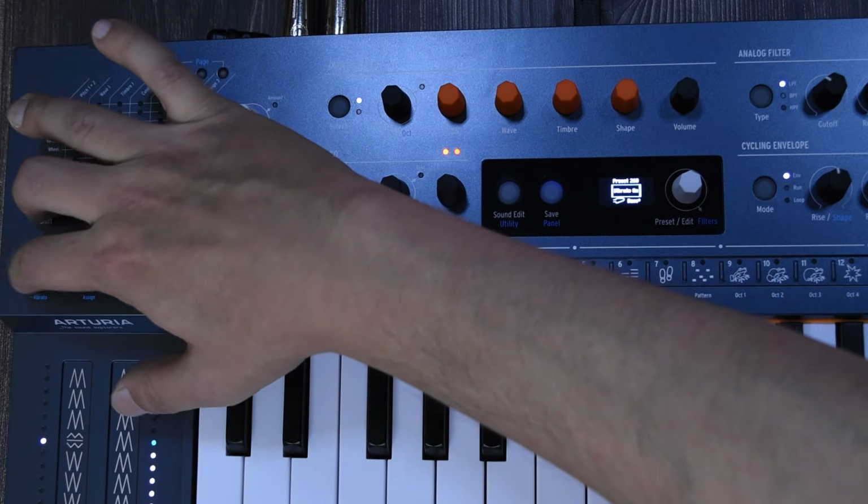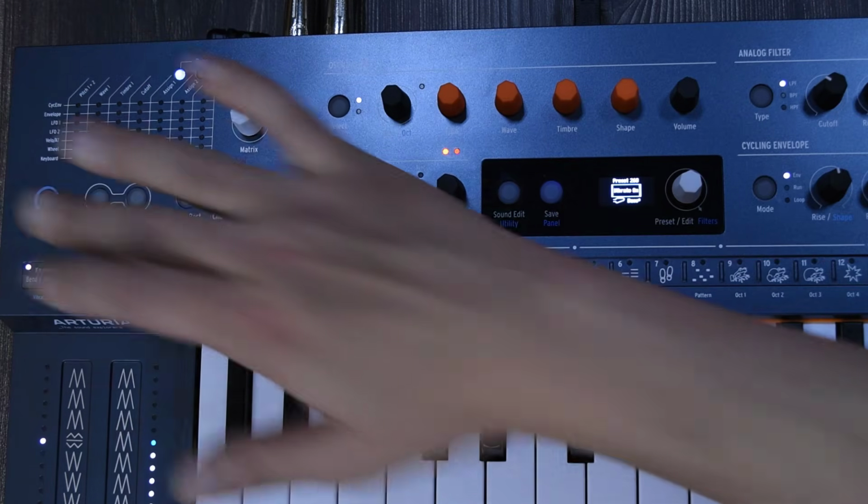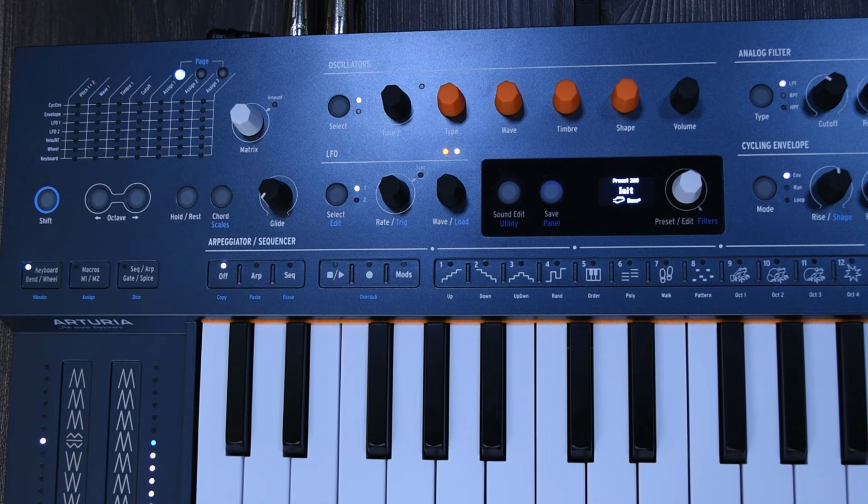And the screen says something. It's saying pitch vibrato on or off. So by default, you do have vibrato. So now, if I play it, notice I'm not using a mod slot.